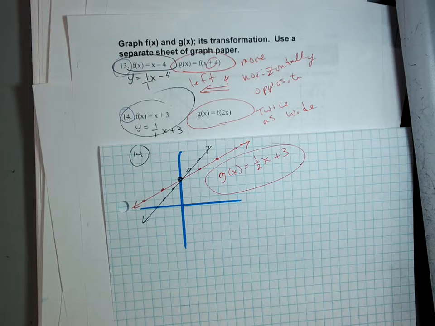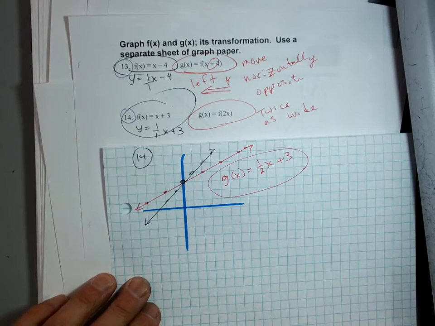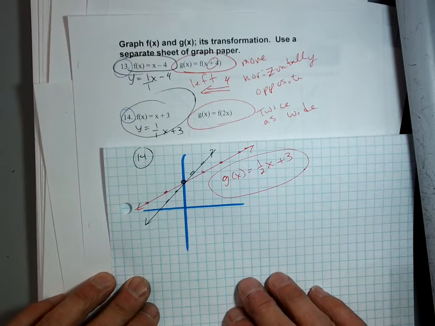How am I doing? Good. I'm doing okay as a teacher? Yeah. Okay, you guys are doing a great job too. Thank you. Okay, let me know when I can fold this over. Hold it. Okay, everybody good?